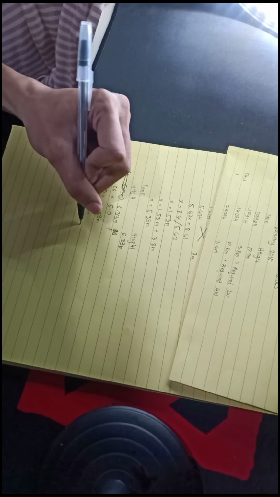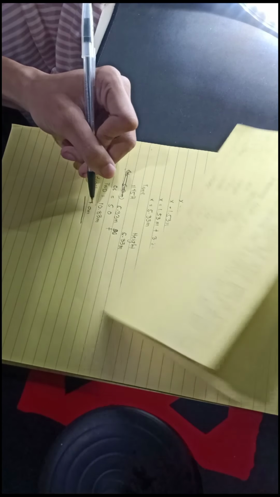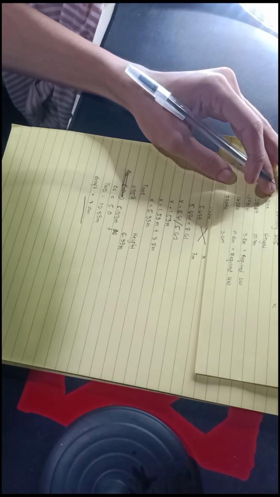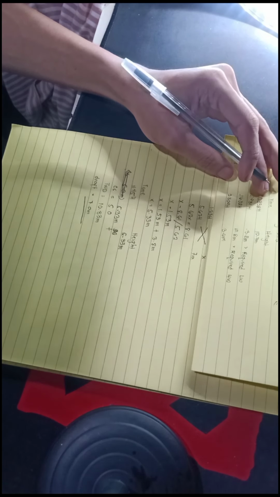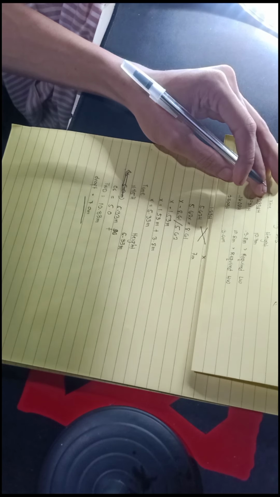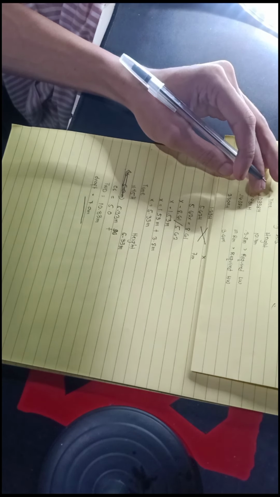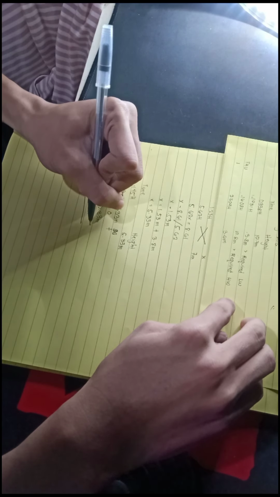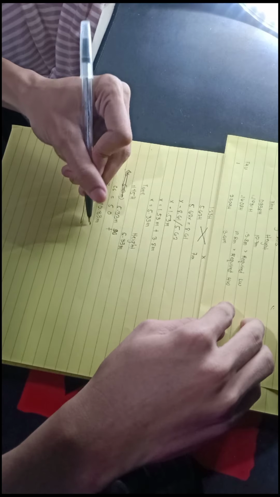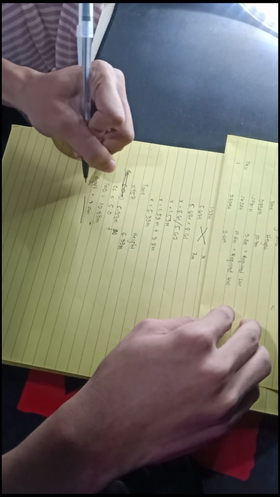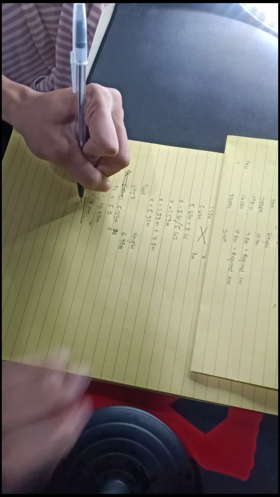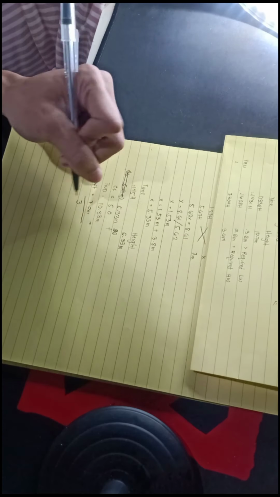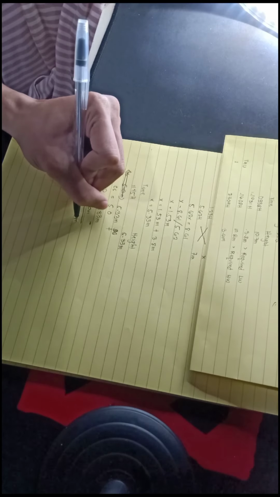And after that, we need to subtract 10.33 meters and 7.0 meters. So 10.33 meters minus 7.0 meters is equal to 3.33 meters, which is UKC or under keel clearance.